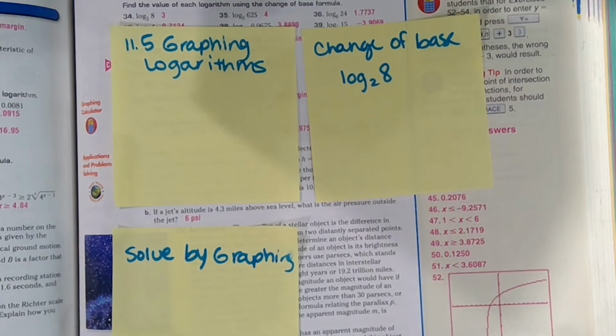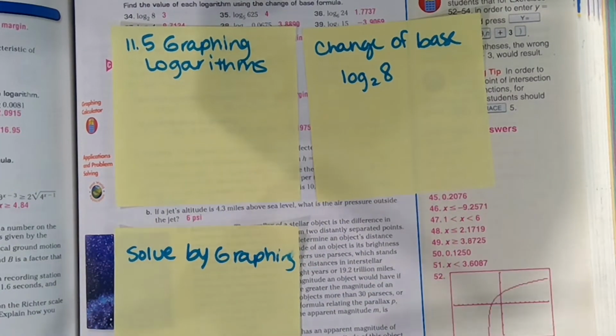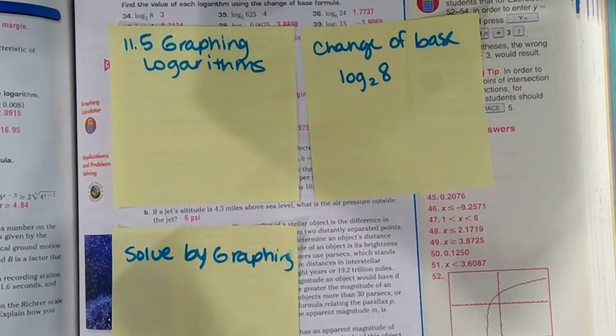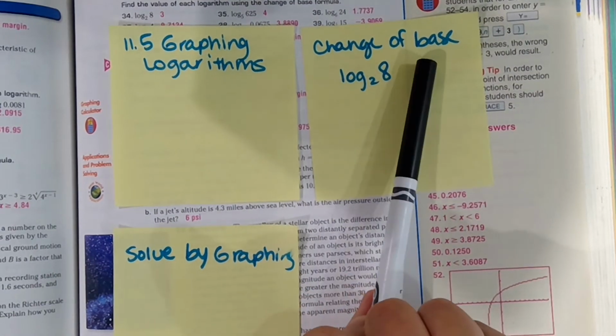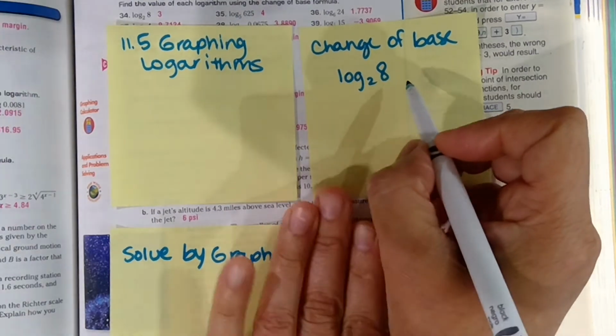Today's lesson is actually a little bit short. It's section 11.5, graphing logarithms, and it's actually a review of your last lesson. So the first part is change of base. Change of base says they want you to solve it.